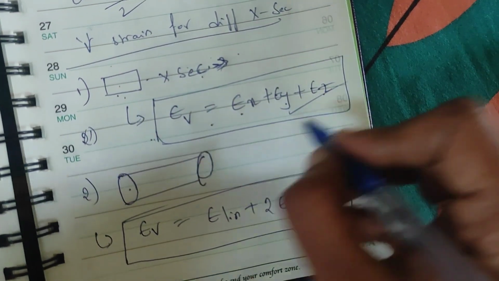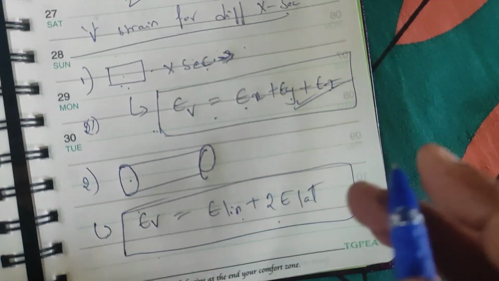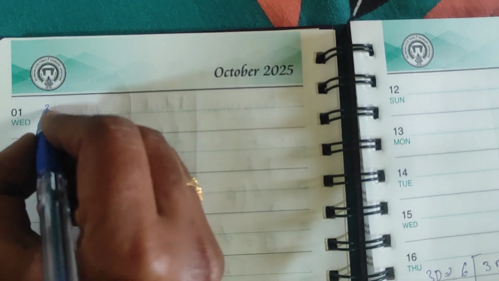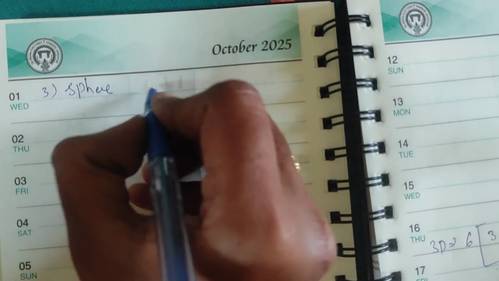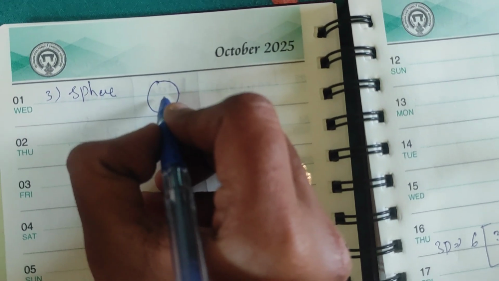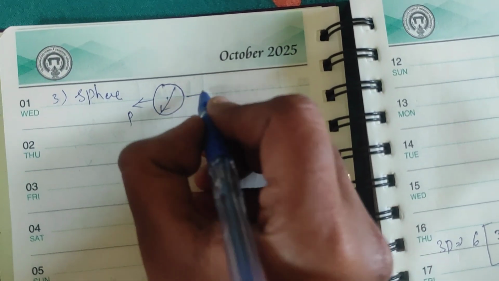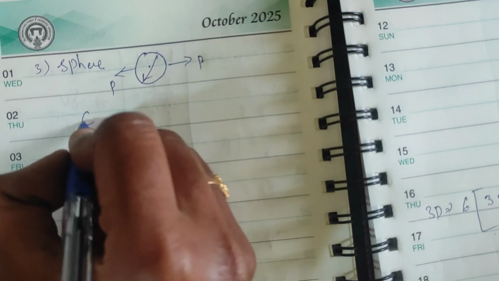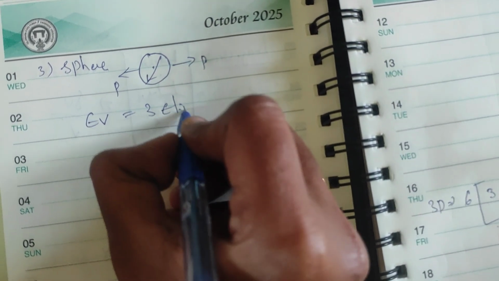This is the answer. And what is the volumetric strain for the cylindrical section. And the next one, third one, is for sphere. For sphere, volumetric strain is equal to 3 e linear.